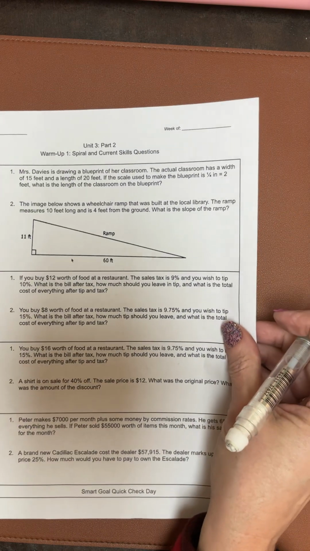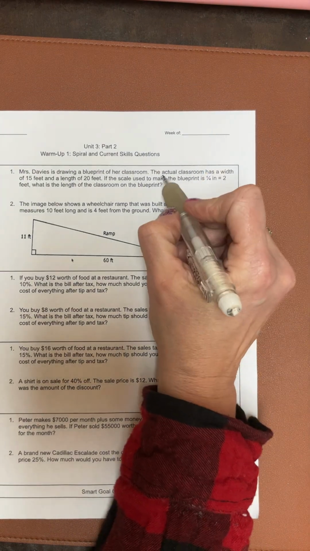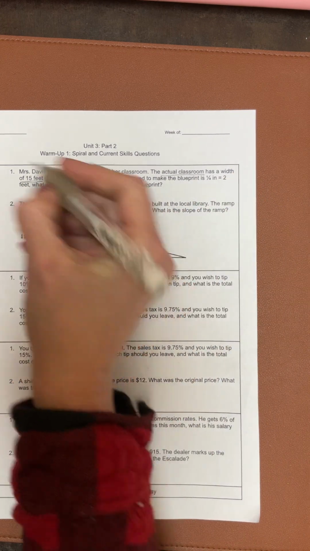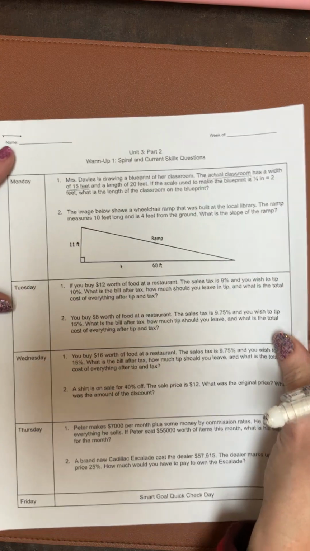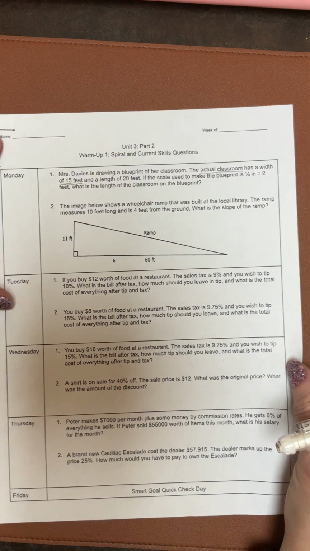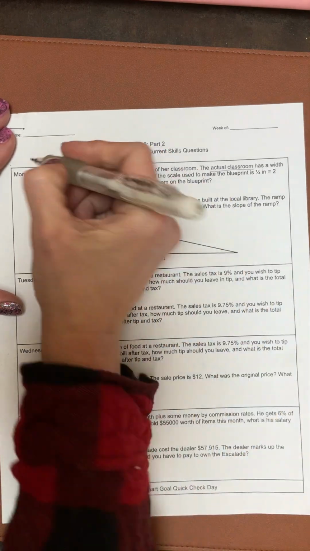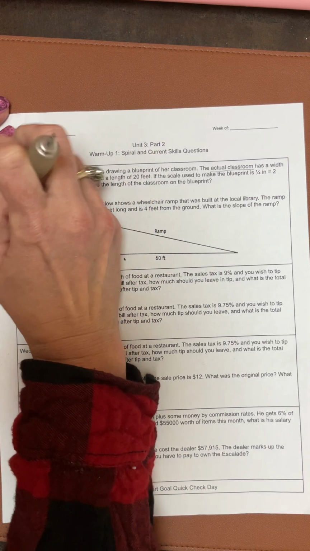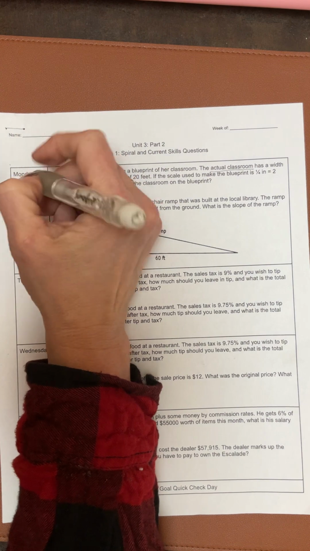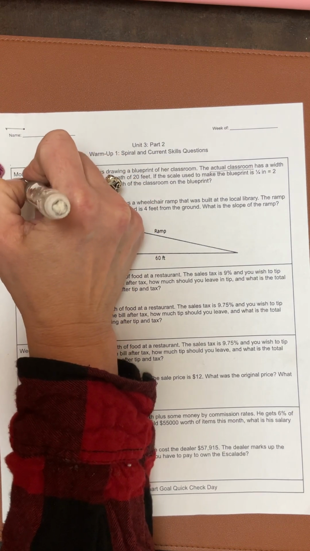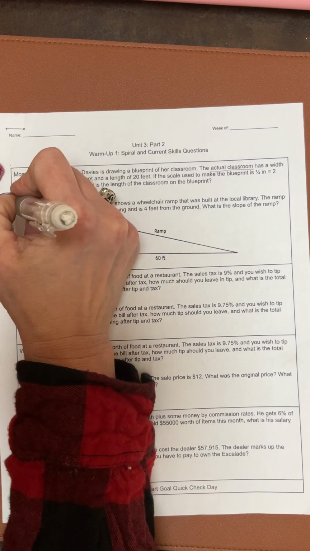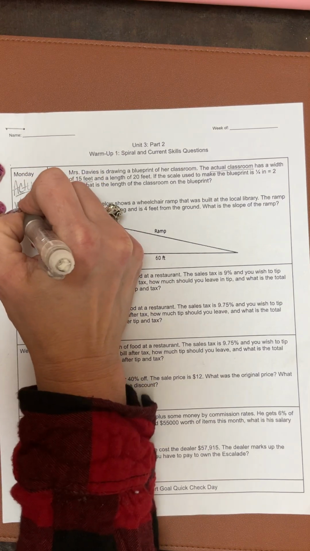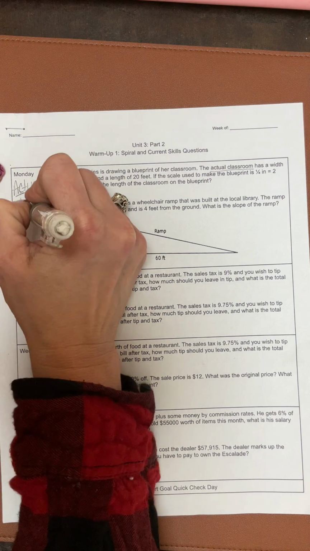Miss Davies built a blueprint of her classroom. The actual classroom has a width of 15 feet. I'm going to come right over here. Let's see, do I have enough room? Yeah. So I've got a width. This is actual. So right over here, the actual classroom has a width equal to 15 and a length equal to 20.